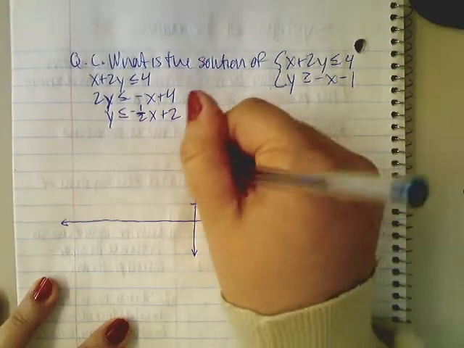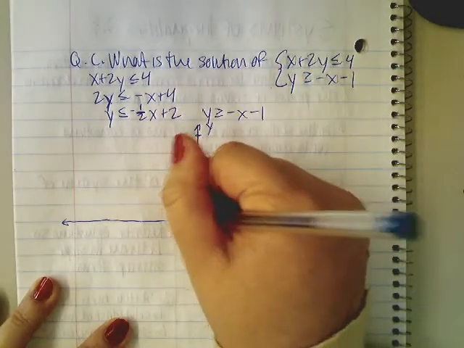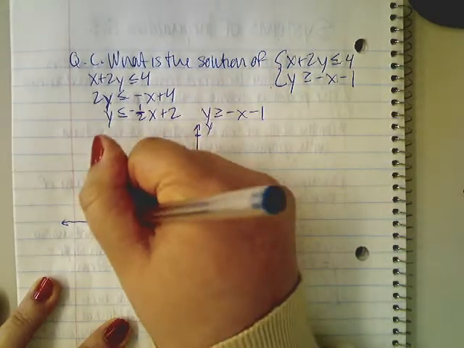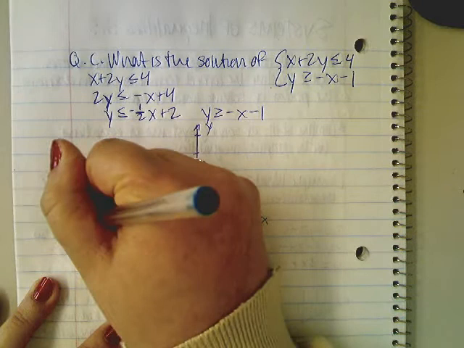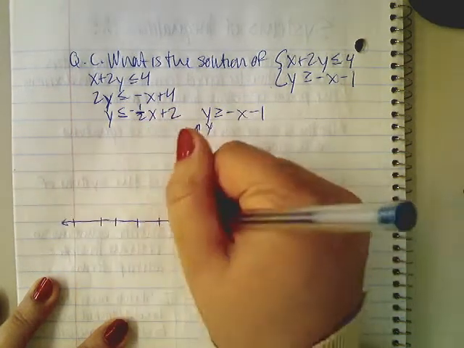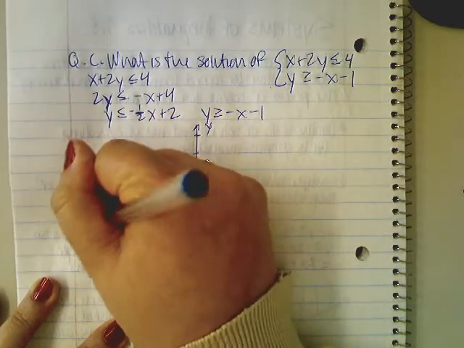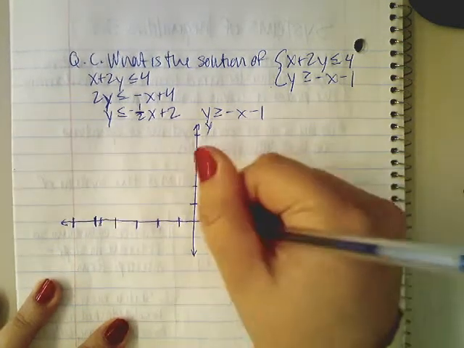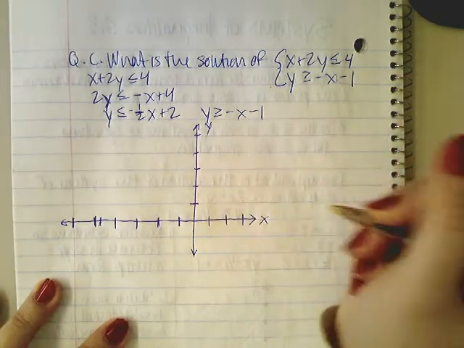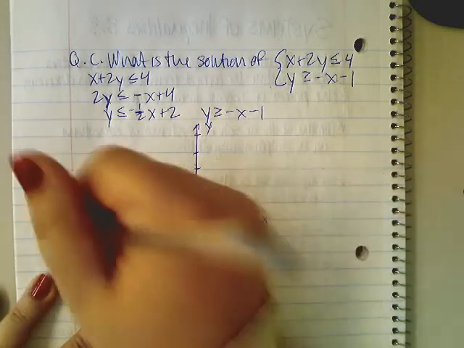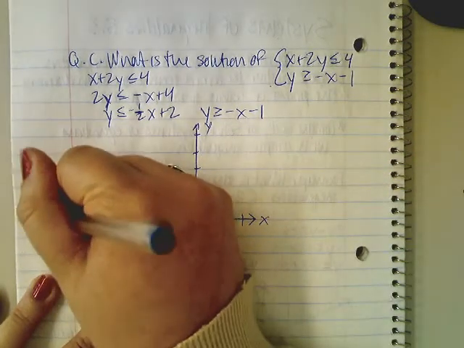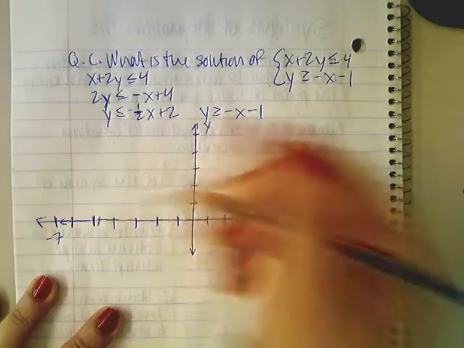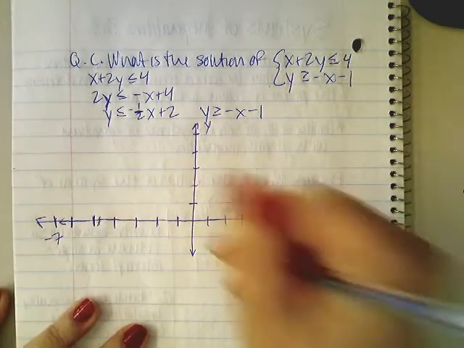I have 1, 2, 3, 4, 5, 6. I'm going to go a little farther out here, to 7. So this is negative 7 over here. And then I have 1 there.